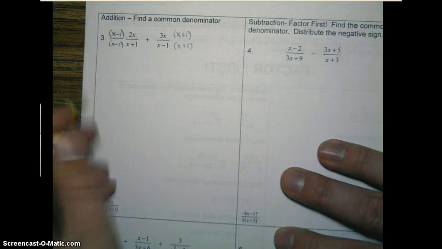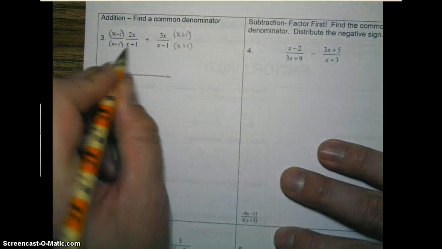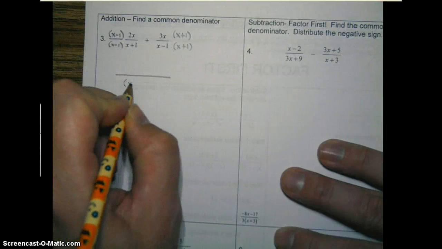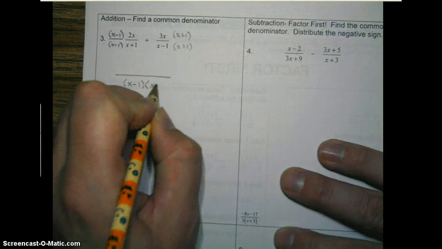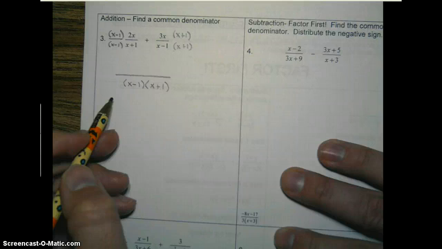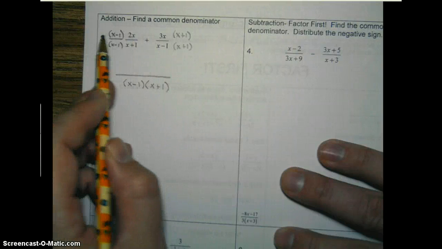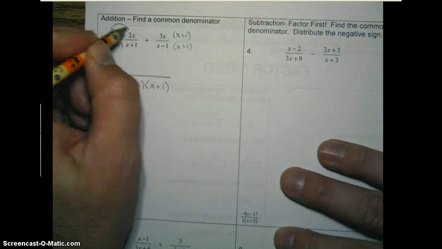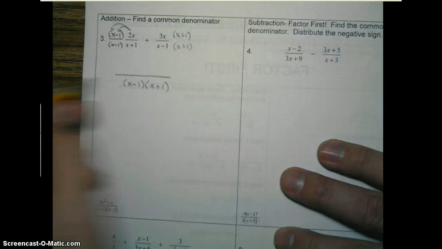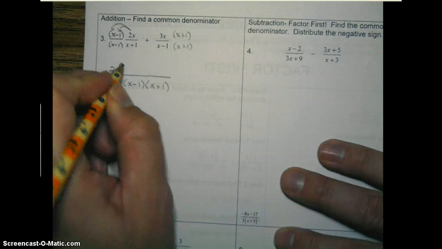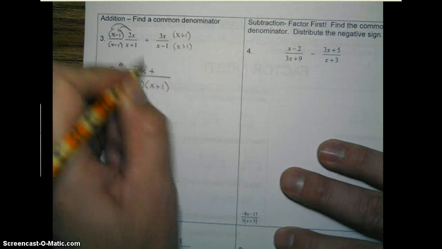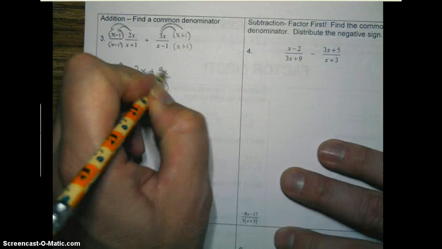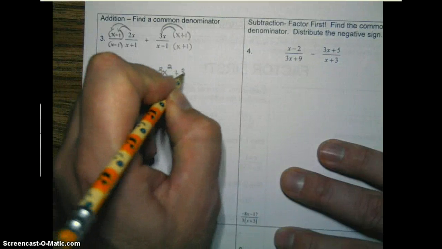Okay, so we have a common denominator. We can add now since we have a common denominator. Our common denominator is x minus 1 and x plus 1. We can go ahead and take care of our numerator, distribute the 2x. So the 2x goes on the x and on the negative 1. We get 2x squared minus 2x plus, distribute the 3x. We get 3x squared plus 3x.